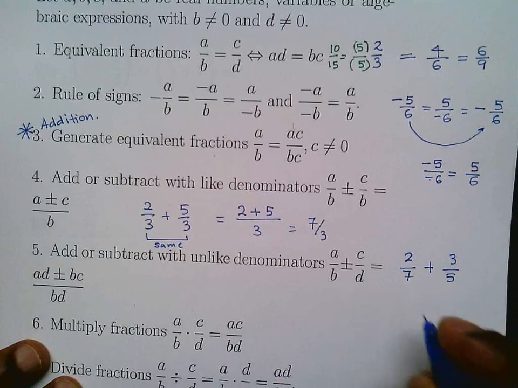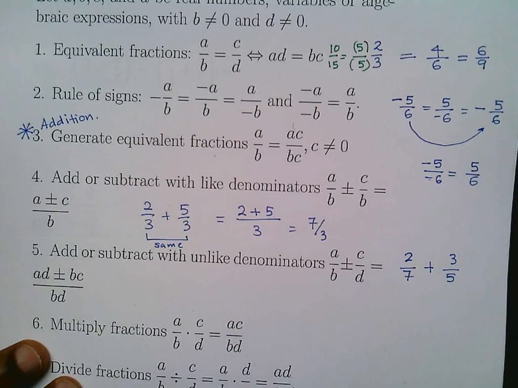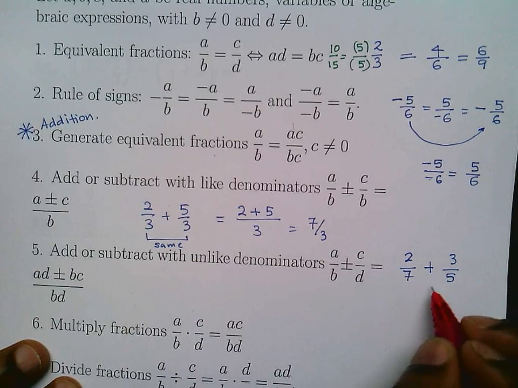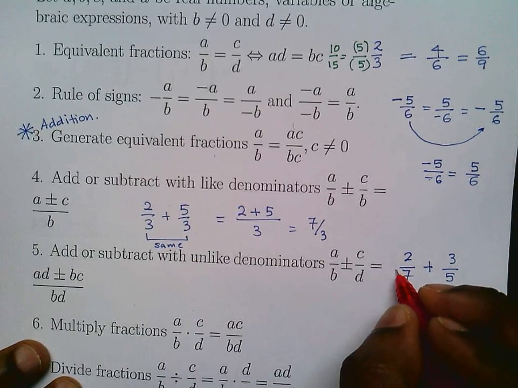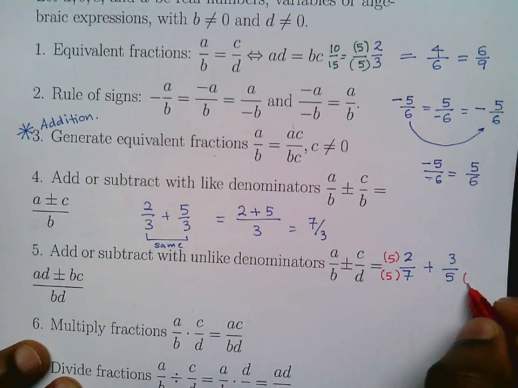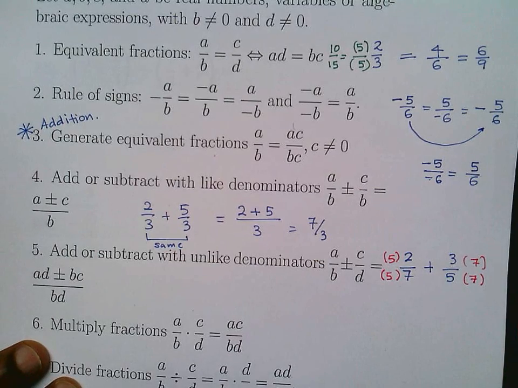Okay, and in this case, what we would do is, we will look at this denominator. I want to make this the same denominator, so I would multiply this by 5 and 5 here, and here I would multiply by 7 and 7. And remember, when you do the same number in the top and the bottom, you get an equivalent fraction, so you get the same number.